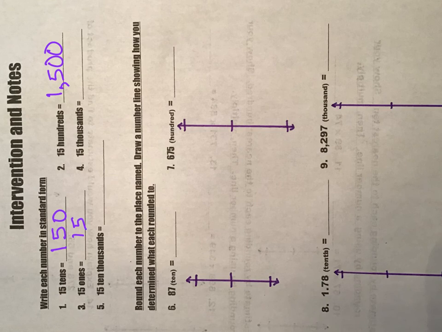15 times 1,000 or 15 thousands would be obviously 15,000. And if we had 15 10,000s, that's the same as saying 15 times 10,000, which would be 150,000.